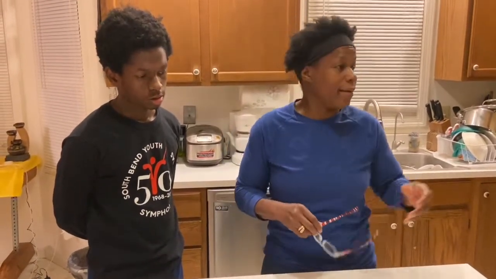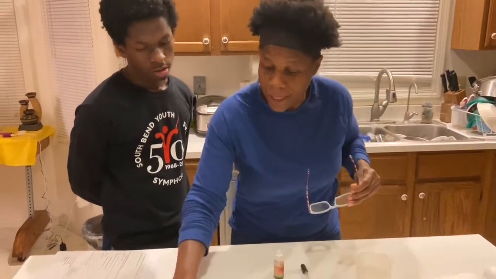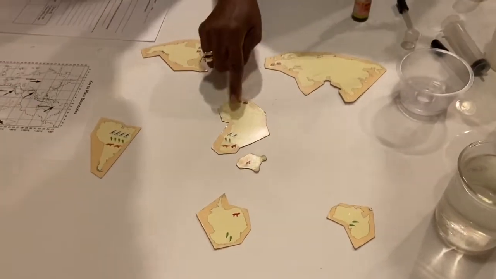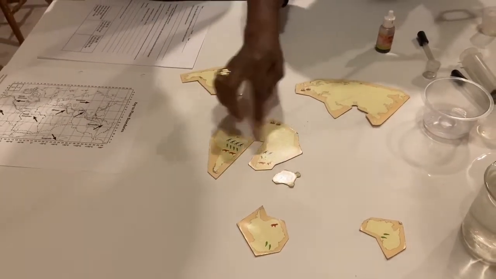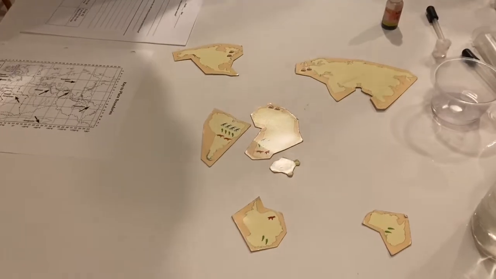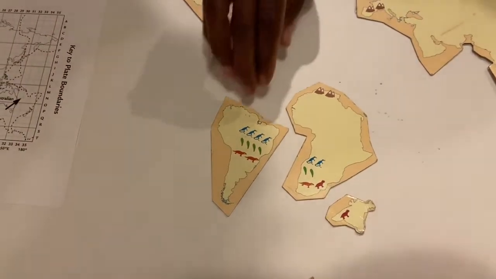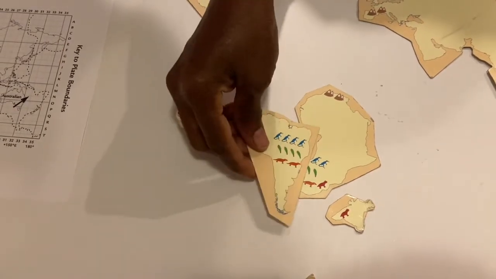Now, Alfred Wegener, back in the 1800s or so, noticed that Africa and South America seem to fit together. It looks like they can almost be together.